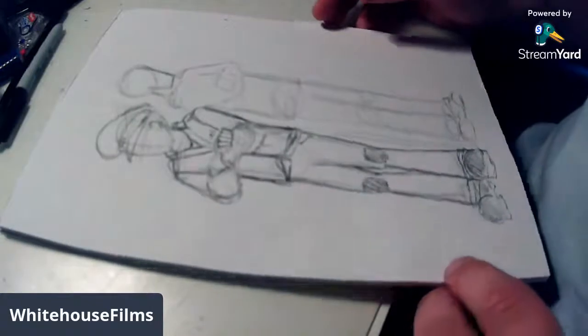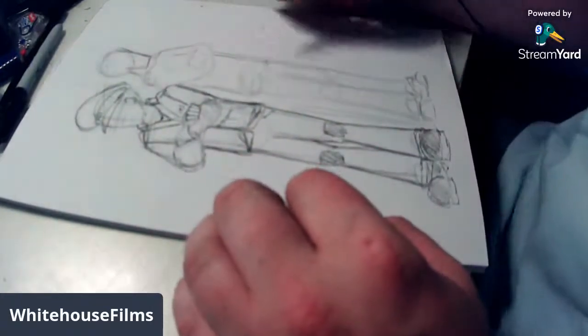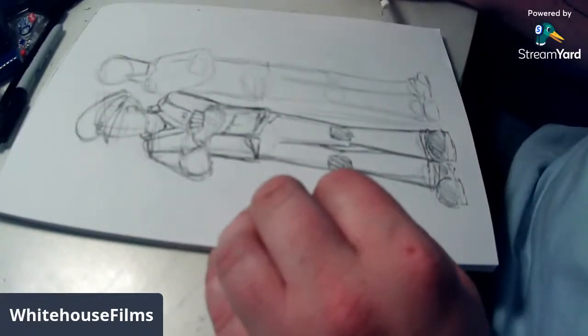Right, so that's roughly Casey's clothing and all drawn out. Okay, let's try Whitehouse real quick.